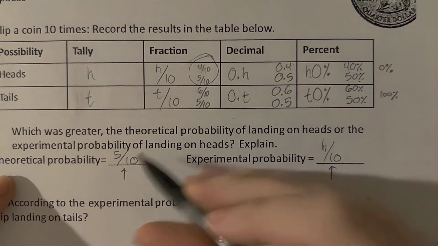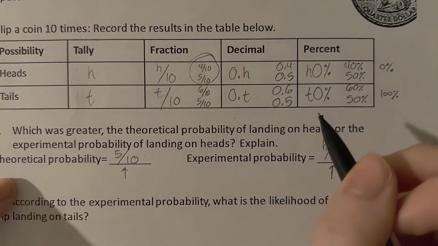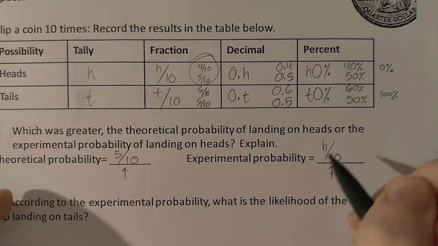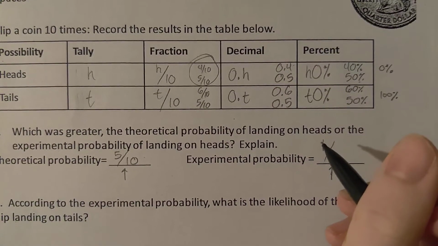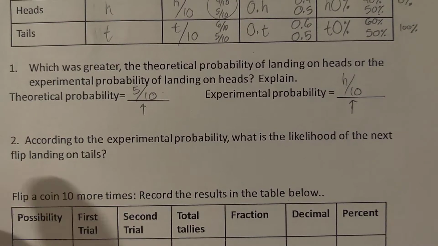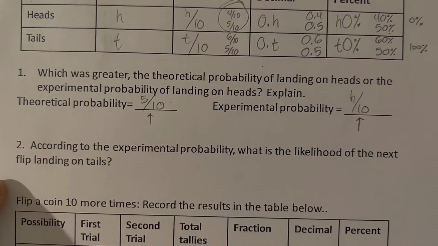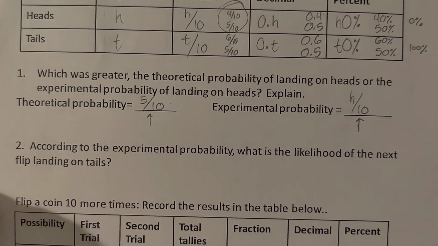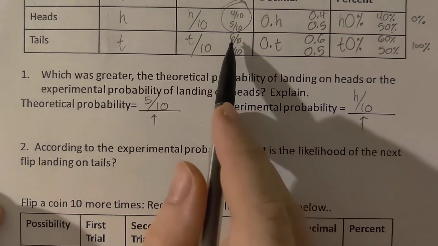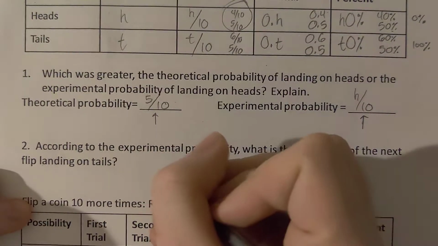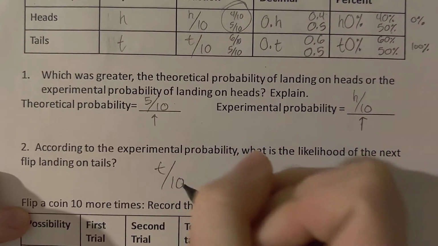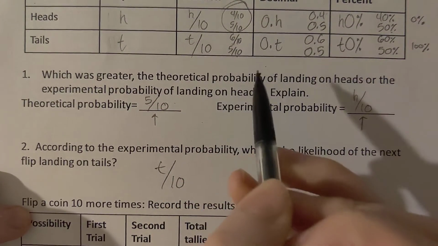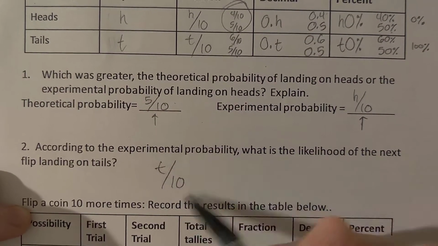It may be higher than 5, it may be lower than 5. It may be equal to 5. I don't know. But you'll write whatever you got. According to the experimental probability, what is the likelihood of the next flip landing on tails? So we consider your tails. Whatever number you got is your answer here. Maybe it's 6/10, maybe it's 5/10. Whatever it was, you'll write your number here.